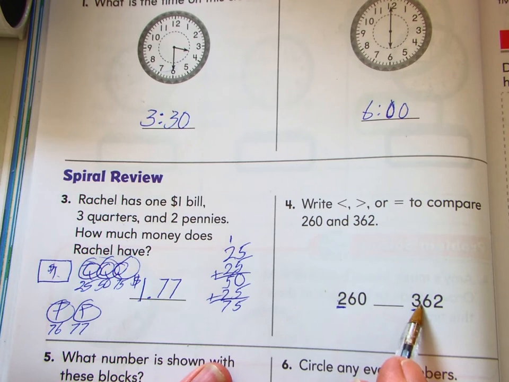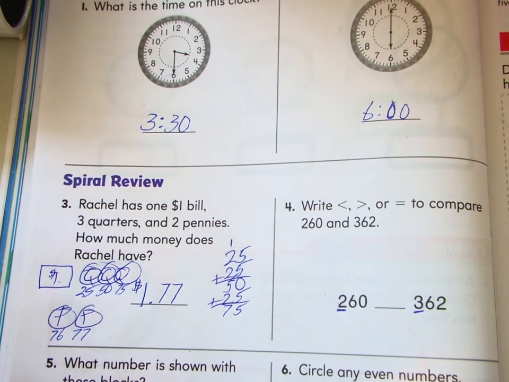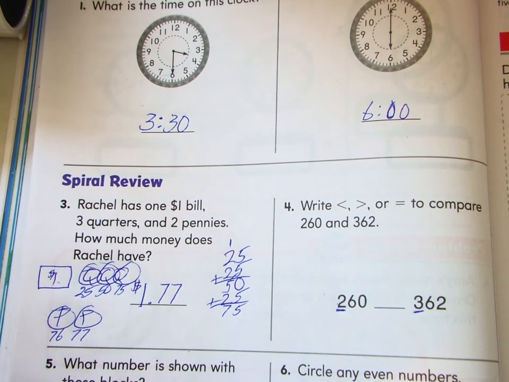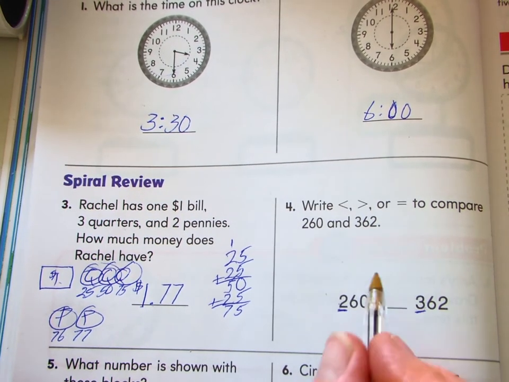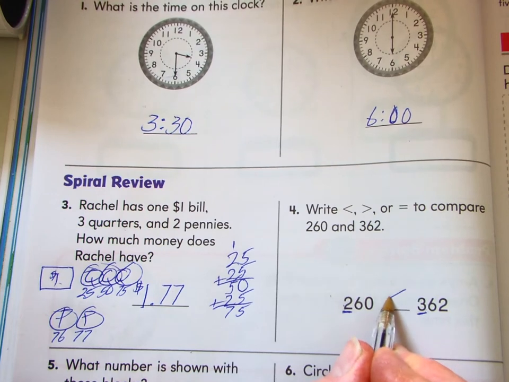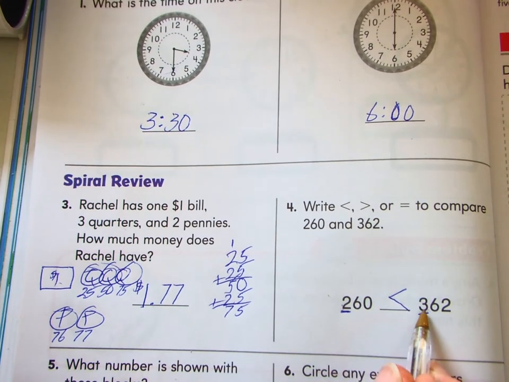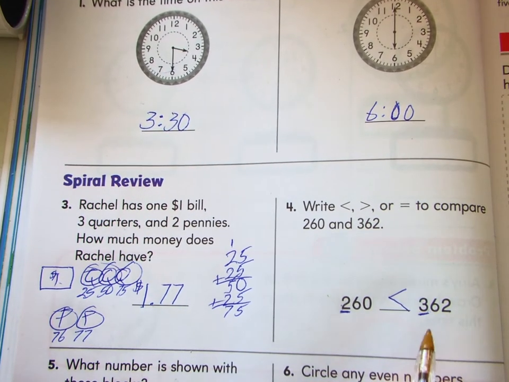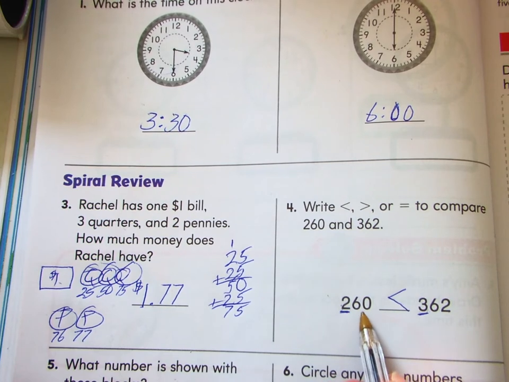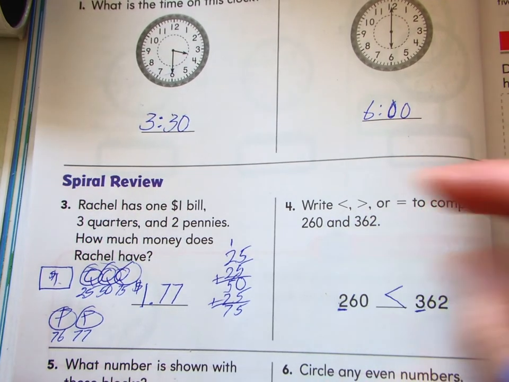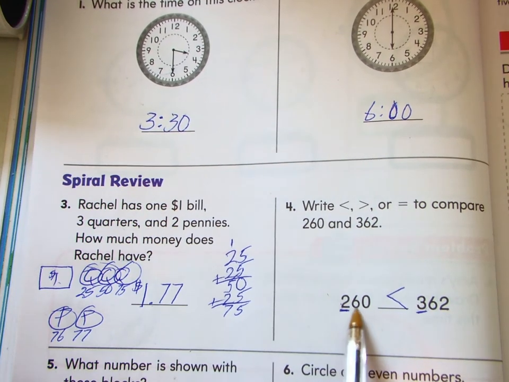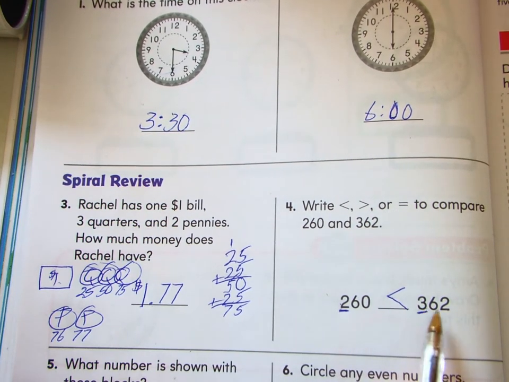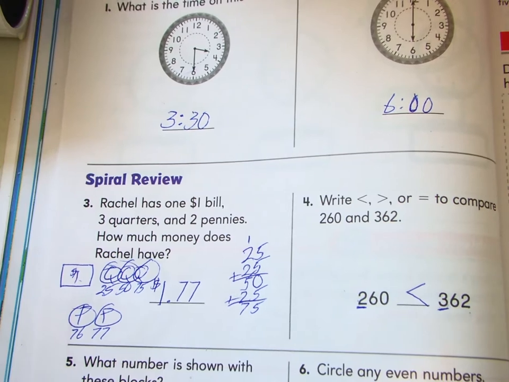So this is the bigger number. Now, what's our rule? The alligator or the crocodile always eats the bigger number. So it wants to eat the 362. So we put the mouth, la boca, comiendo 362. What does it say? It says 260 is less than 362. 260 es menor que 362.